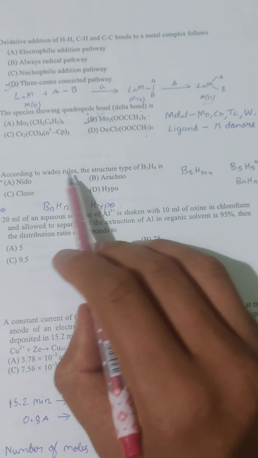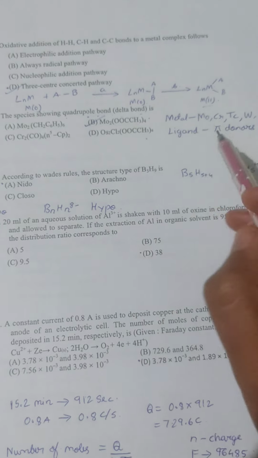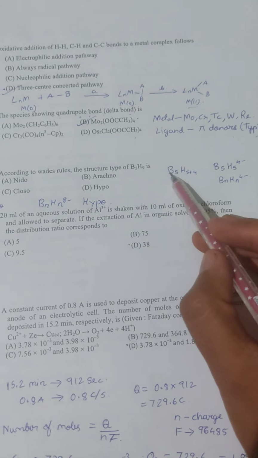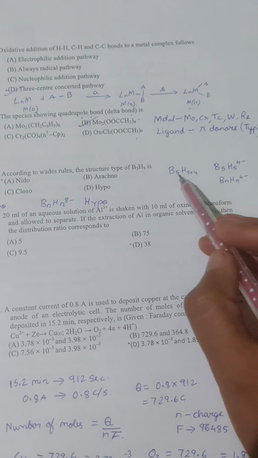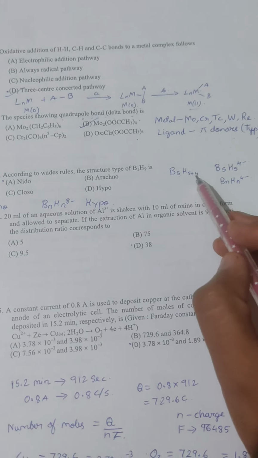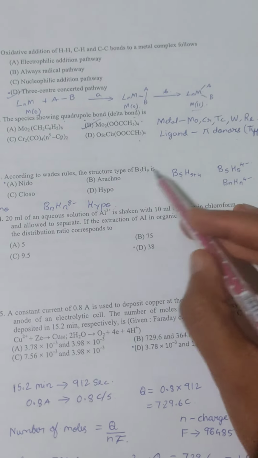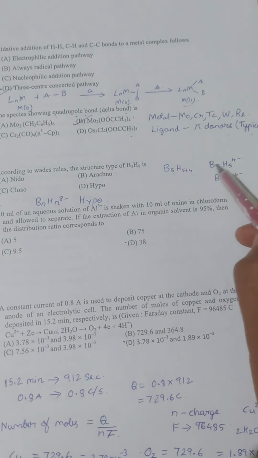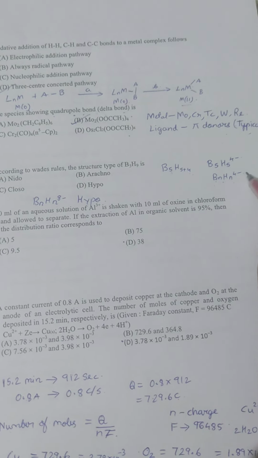Now according to Wade's rule, what is the structure type of B5H9? Whenever we have to find this, there is an easier way. Consider the number of boron atoms. Here we have B5, so split the hydrogen in such a way that it is 5 plus something. Here we have 9, so 5 plus 4. If you write it in terms of power, you get B5H5 raised to 4 minus, meaning the general form BnHn4 minus.